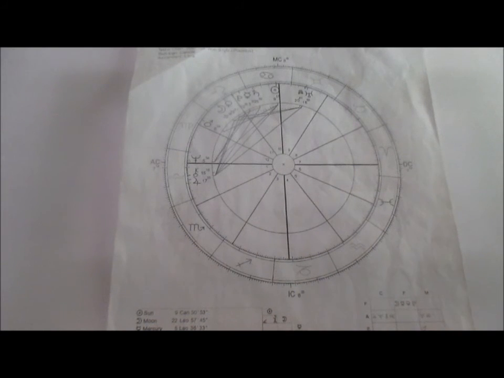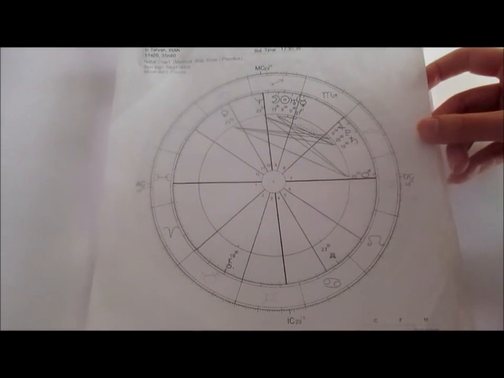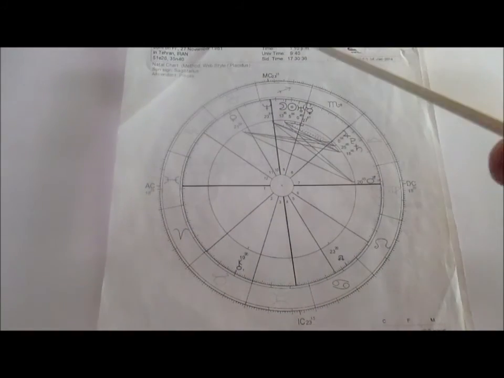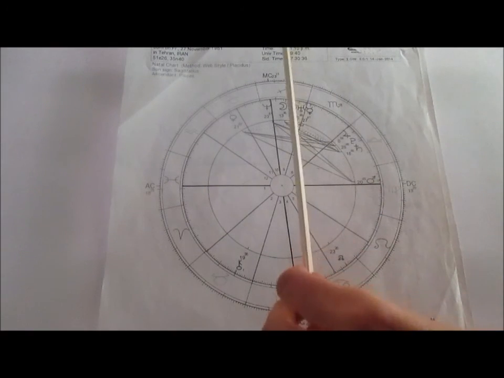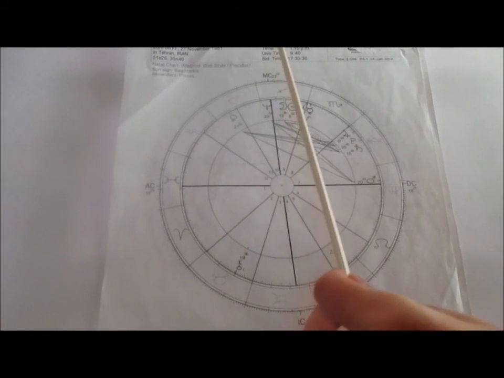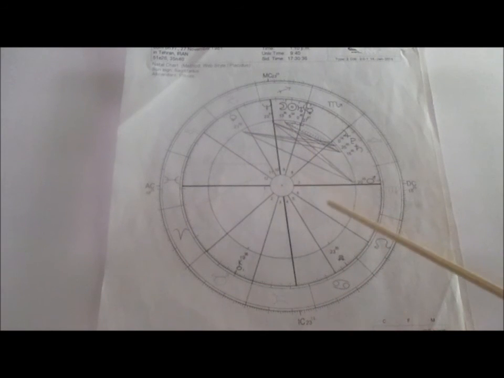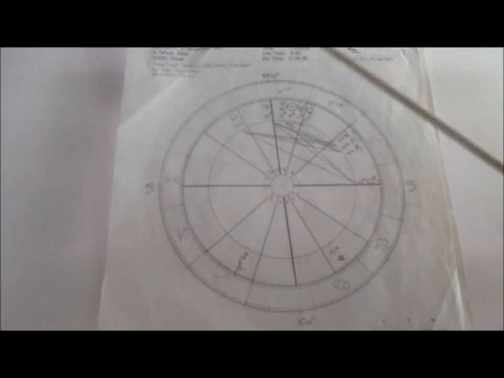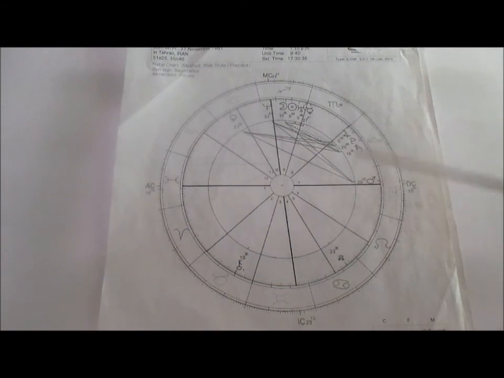Another thing to note, and I'm going to show you in this chart, is that the vertical line that goes from top to bottom is not always completely straight. It might be a little bit shifted to the left or right, and that has to do with timing and calculations. So in this chart, we also have Neptune touching the midheaven, which reads slightly differently.